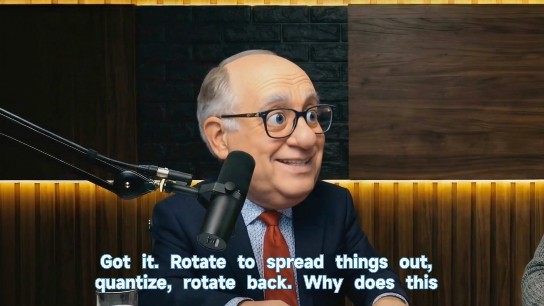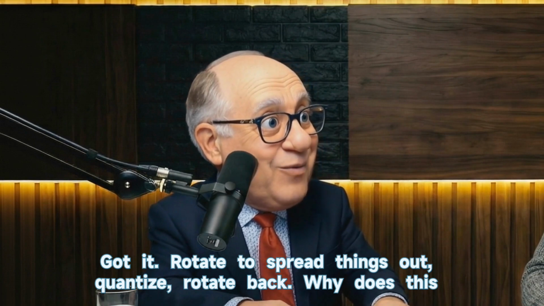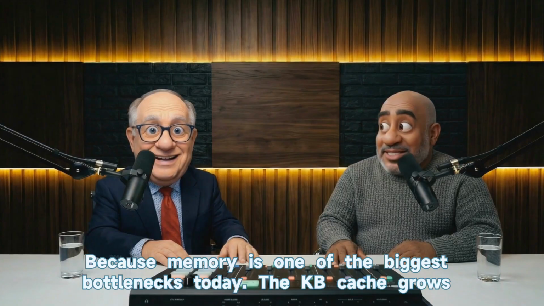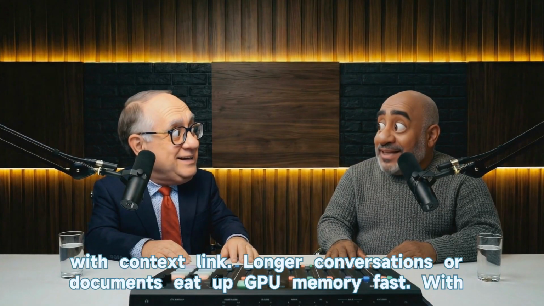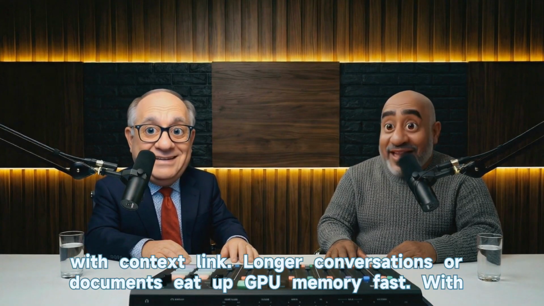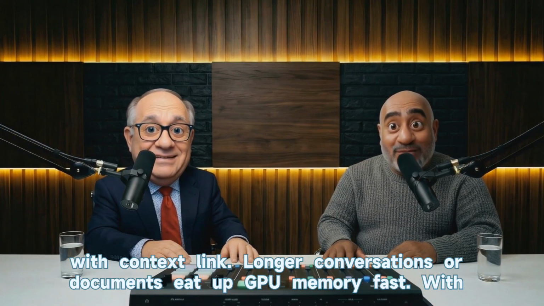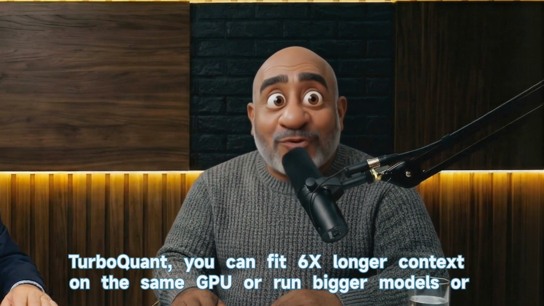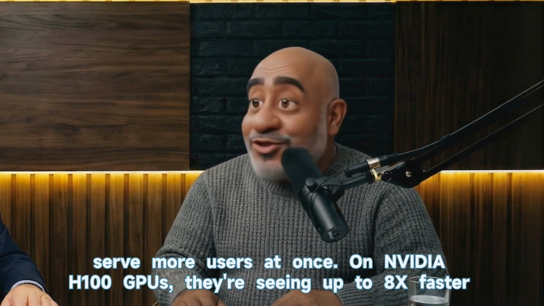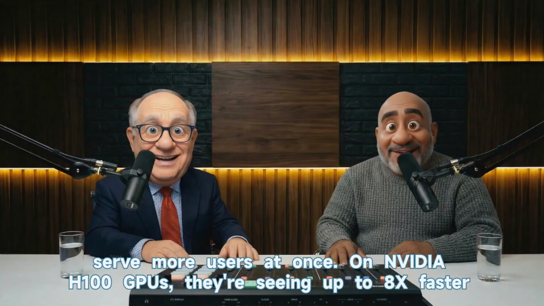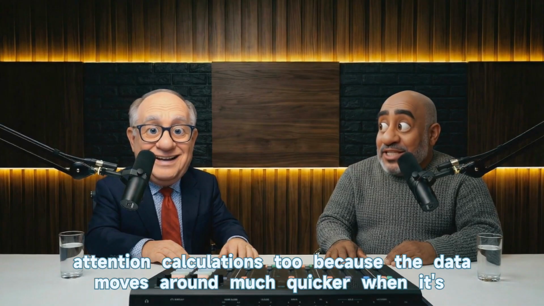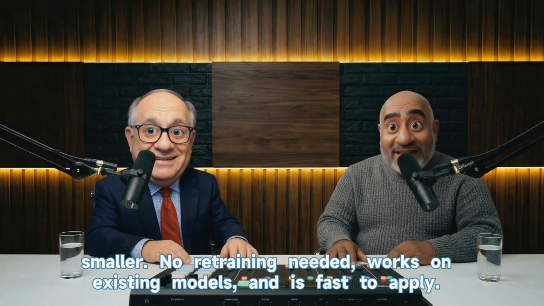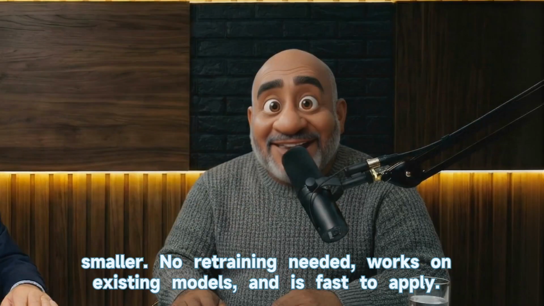Got it. Rotate to spread things out, quantize, rotate back. Why does this matter for the hardware we run AI on? Because memory is one of the biggest bottlenecks today. The KV cache grows with context length. Longer conversations or documents eat up GPU memory fast. With TurboQuant, you can fit 6x longer context on the same GPU, or run bigger models, or serve more users at once. On NVIDIA H100 GPUs, they're seeing up to 8x faster attention calculations too, because the data moves around much quicker when it's smaller. No retraining needed, works on existing models, and is fast to apply.